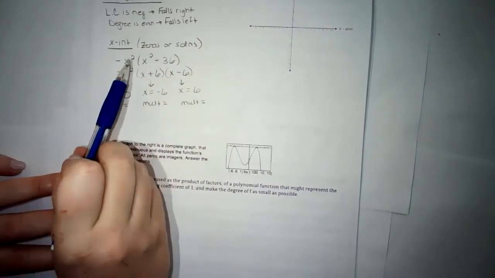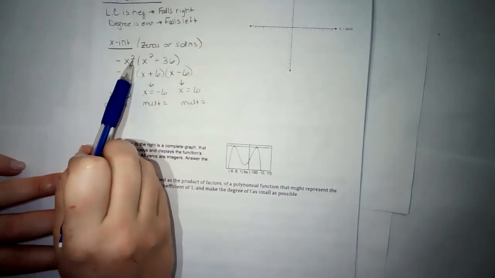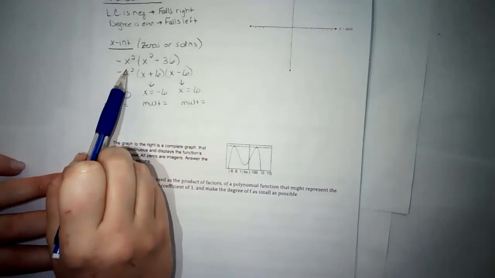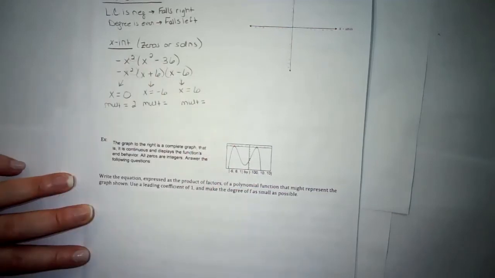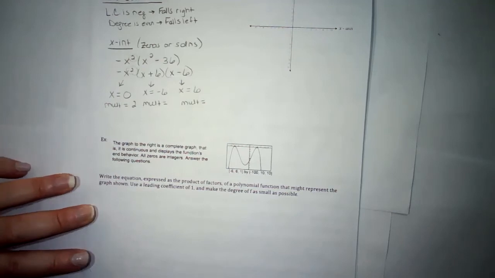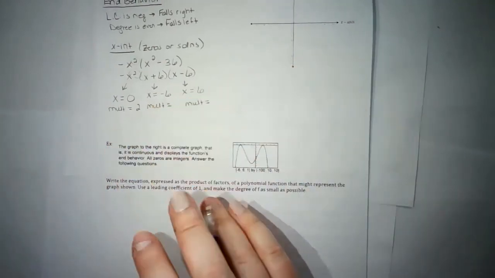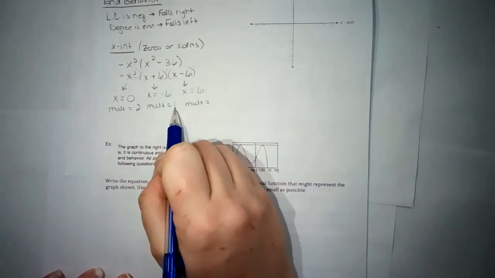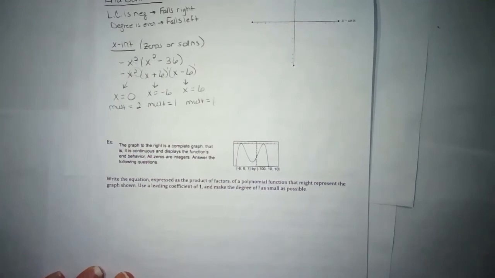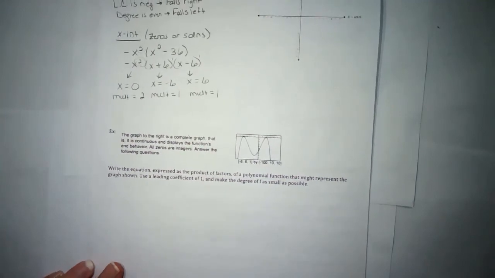Okay, so if I go up here to x squared, it has a multiplicity of 2. That's just the exponent on the x. Okay, what's the multiplicity for both of these on their parentheses? Just a 1. Okay, is everybody okay with that?